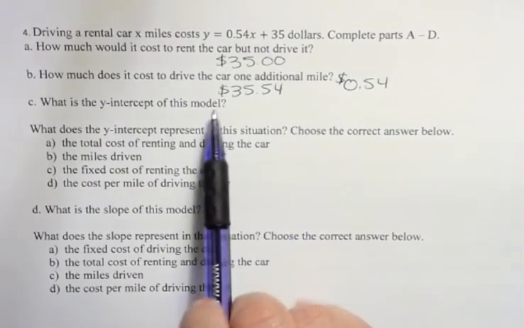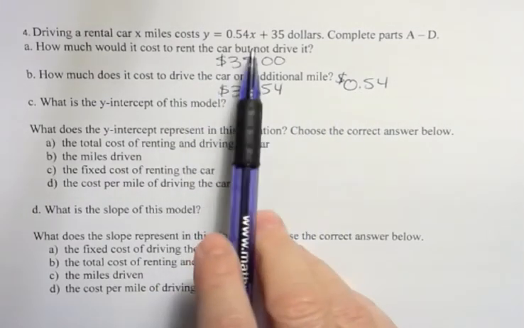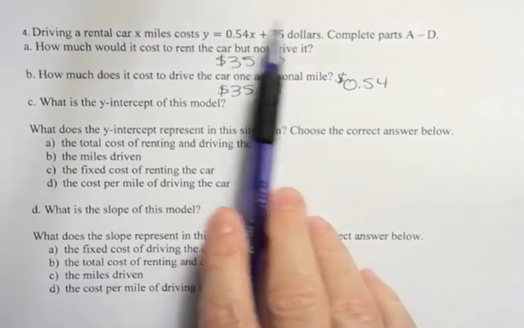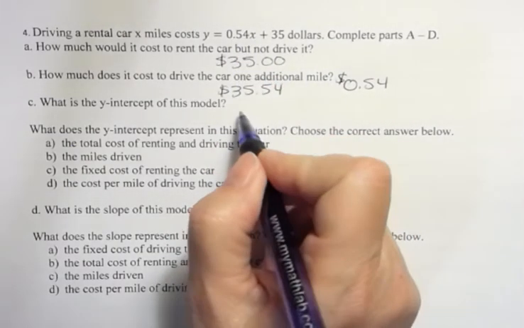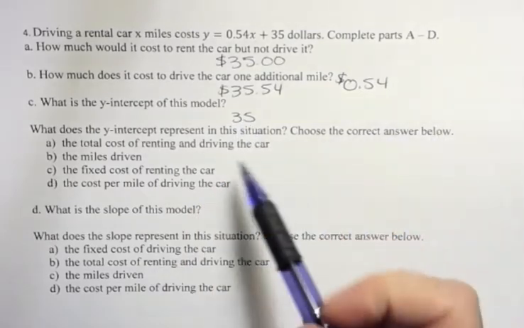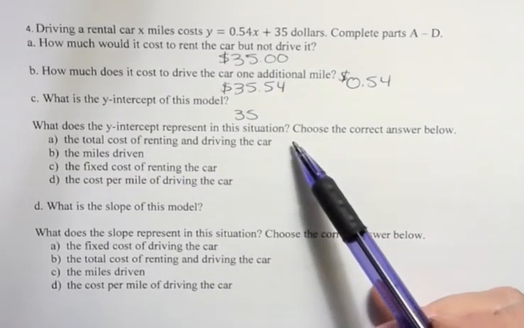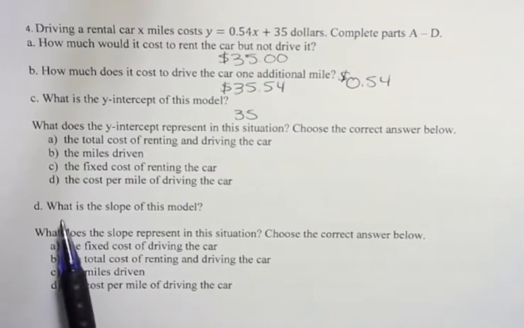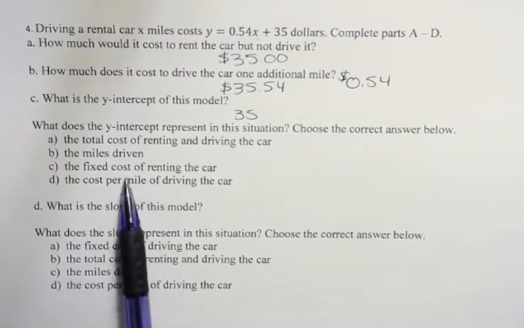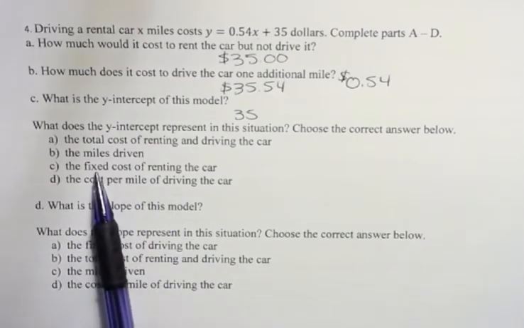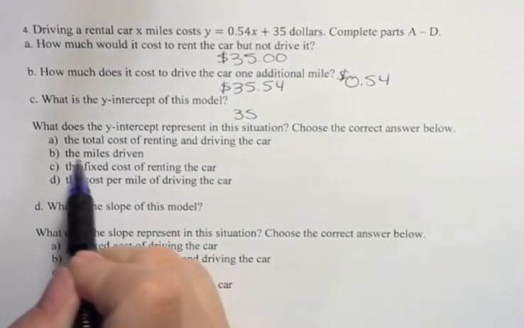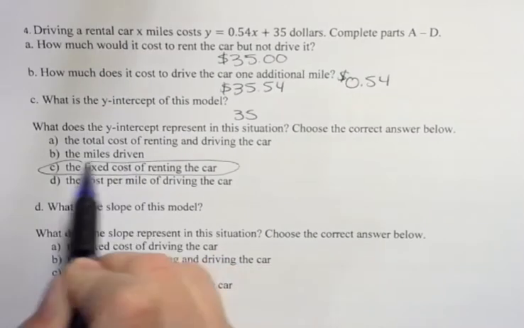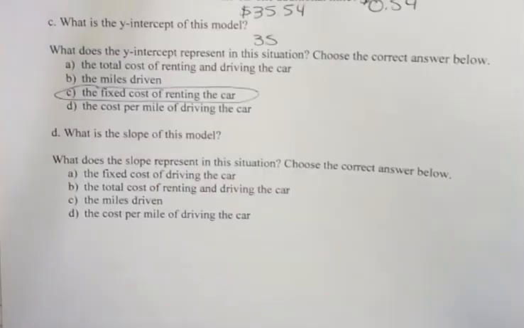What's the y-intercept? The y-intercept is what you get when you don't drive anywhere. x is 0. The y-intercept is 35. What does it represent in this situation? It represents the fixed cost, because it costs $35 no matter how much you drive. So the fixed cost is what the y-intercept represents in this problem.